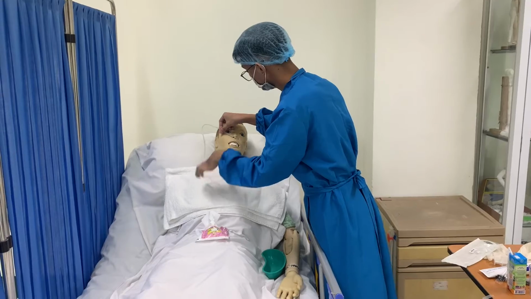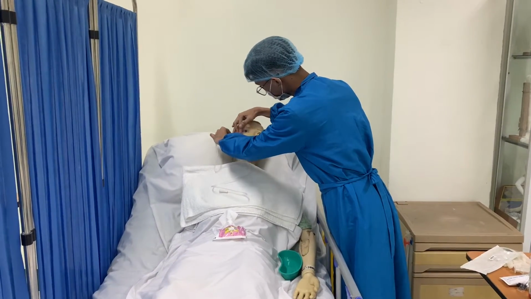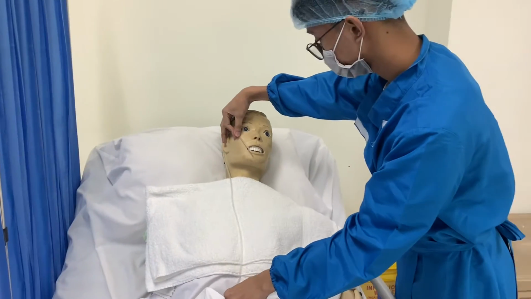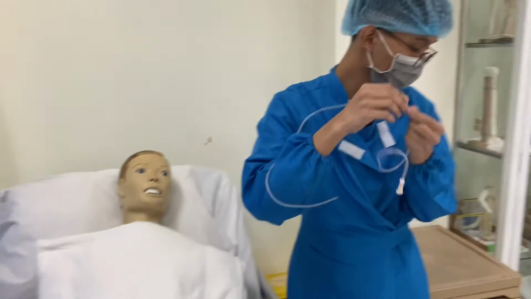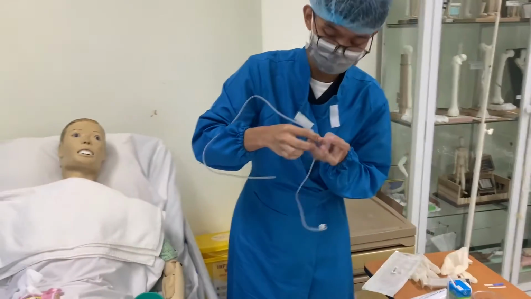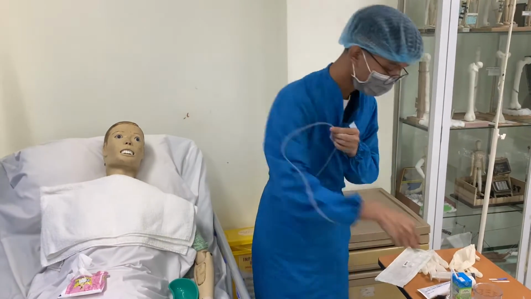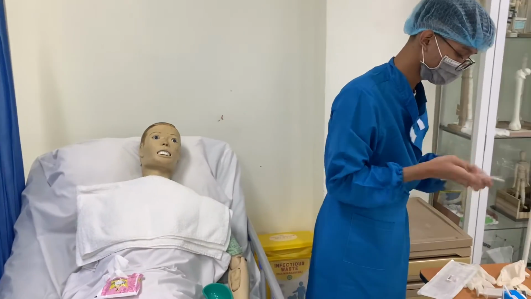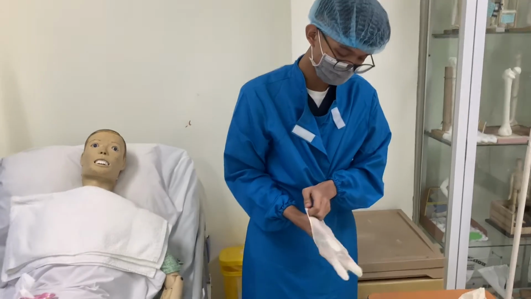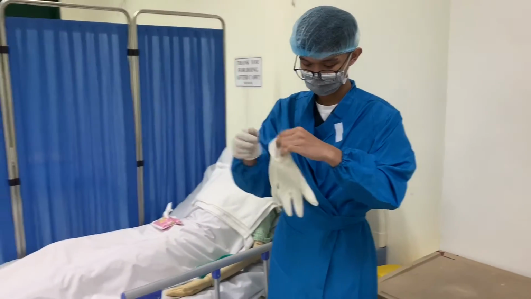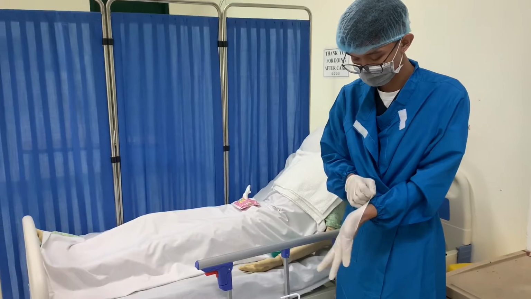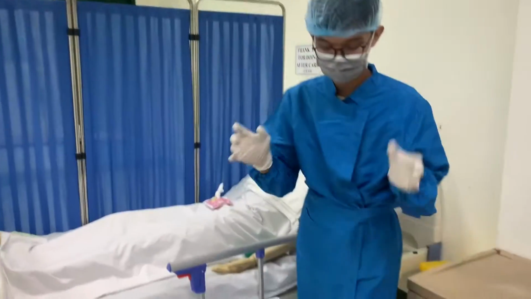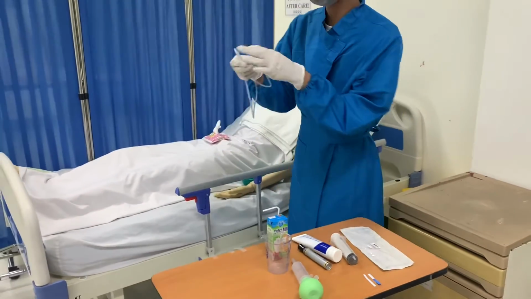Measure the distance to insert the tube by placing the tip of the tube at the patient's nostril and extending it to the earlobe and then to the tip of the xiphoid process. Mark the tube with an indelible marker. Put on gloves. Lubricate the tip of the tube at least 2 to 4 inches with water-soluble lubricant. Apply topical anesthetic to the nostril and oropharynx as appropriate.